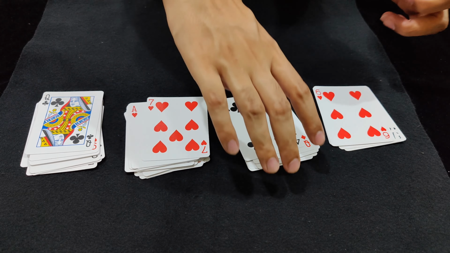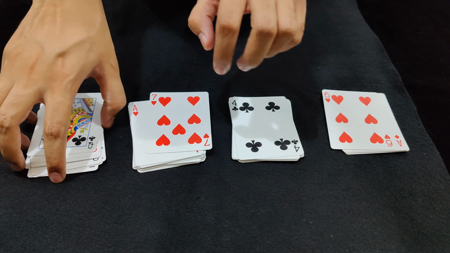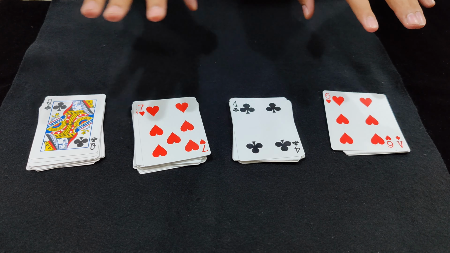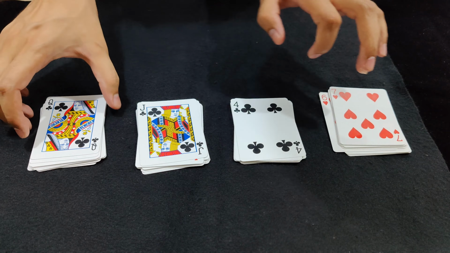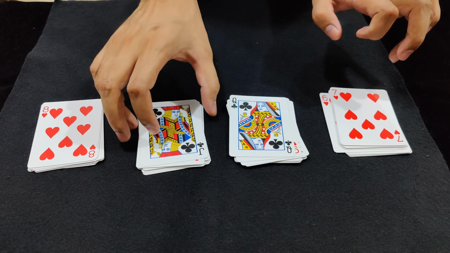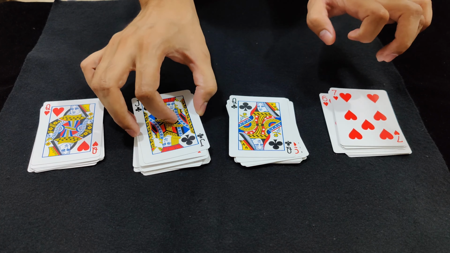So as I don't have a spectator, I will make sure myself that all the piles contain an equal number of cards. So keep this in mind that spectators are allowed to make sure that all the piles contain roughly equal number of cards.